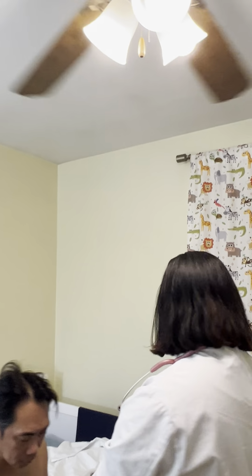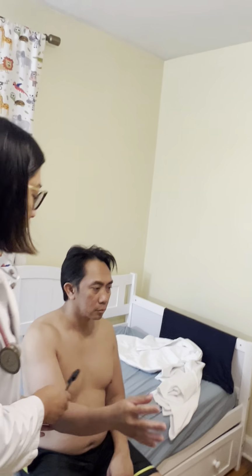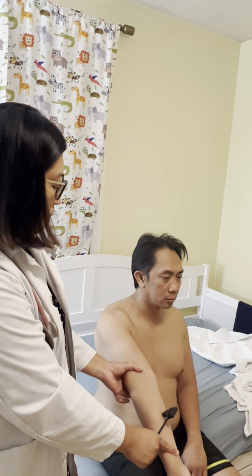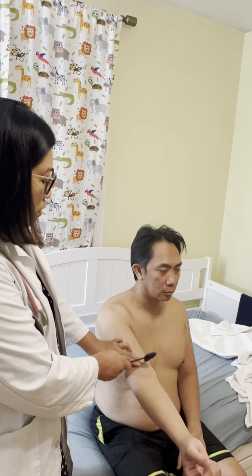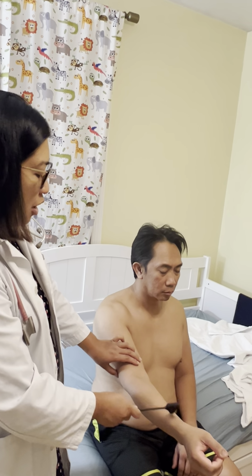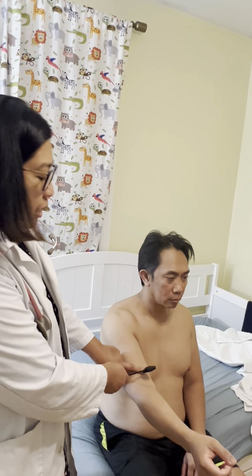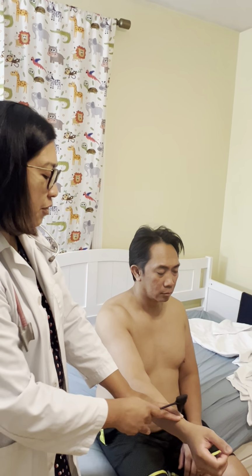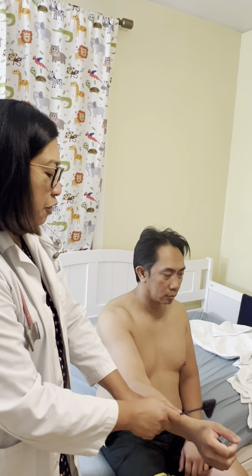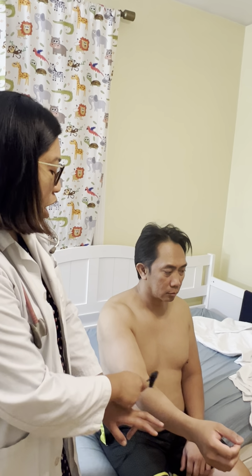Then we'll proceed with the reflexes using my hammer. So I'll do first the bicep reflex. Let the patient dangle. I will just locate the biceps. I will put a blow, noting for jerking movement of the forearm and contraction of the biceps. Then I will proceed with the brachioradialis, 2 to 3 centimeters above the wrist. I will put a blow, noting for any jerking movement or contraction of the forearm.